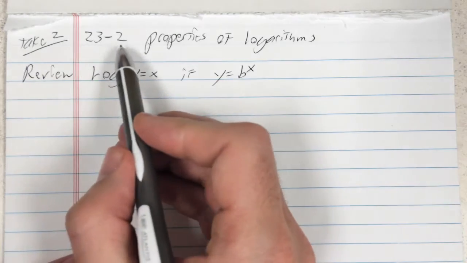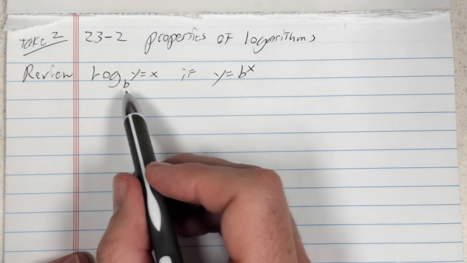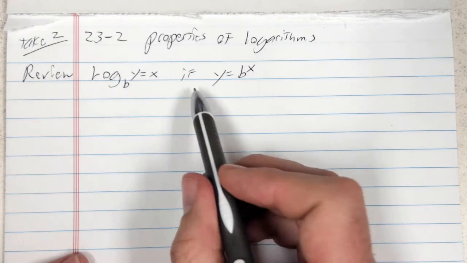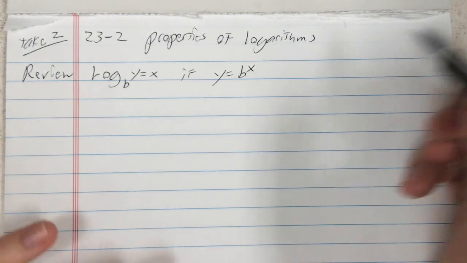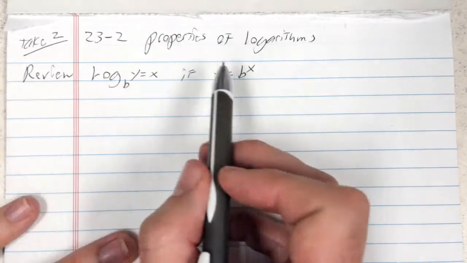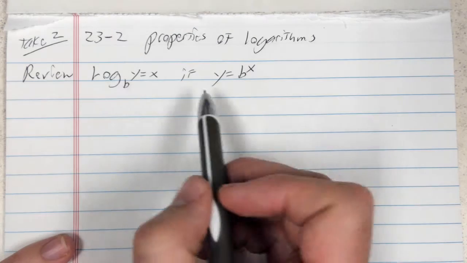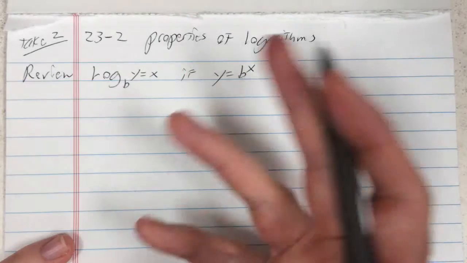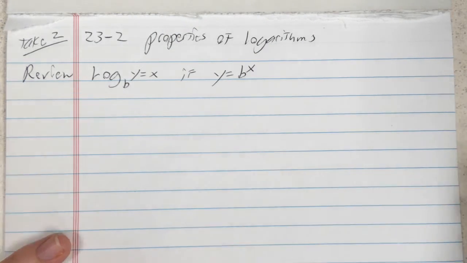Alright, we're doing 23-2, properties of logarithms, and our review fact is the log base b of y is equal to x if y is equal to b to the x. The previous section was about finding inverses, and this is kind of taking a step back away from inverses and just saying these two things are equivalent. This log statement and this exponential statement are the same. If they were inverses, we'd have to flip our x and our y. That's always your first step when you're finding an inverse: flip the x and the y.